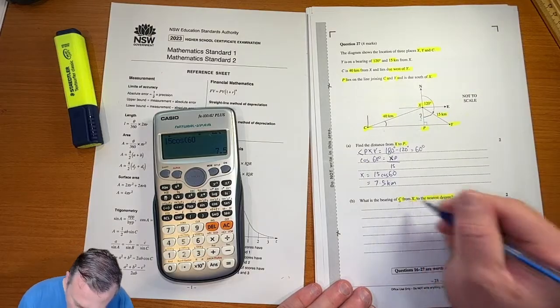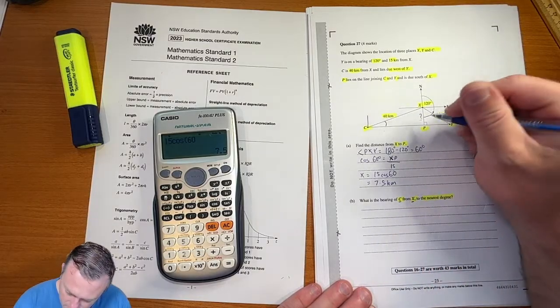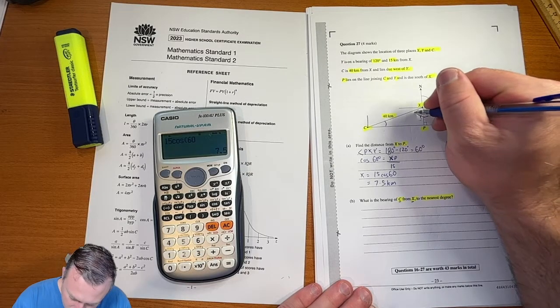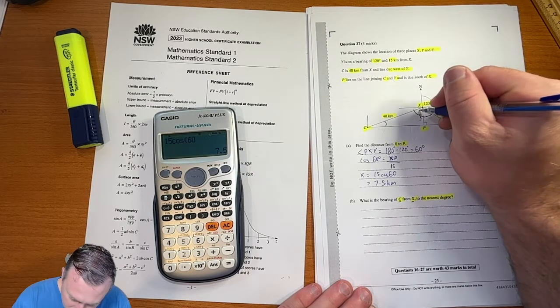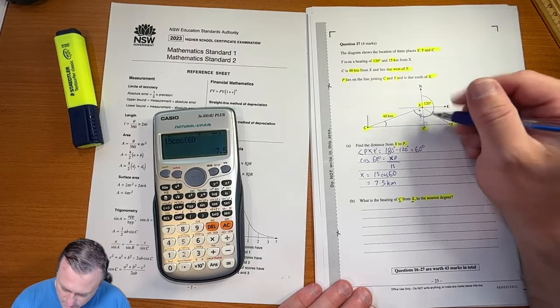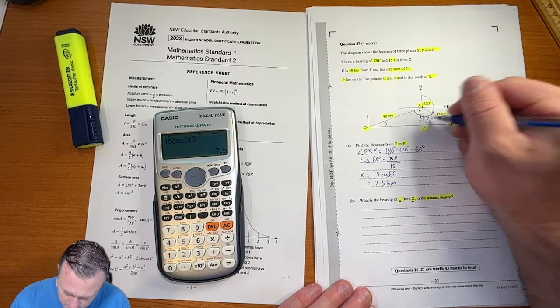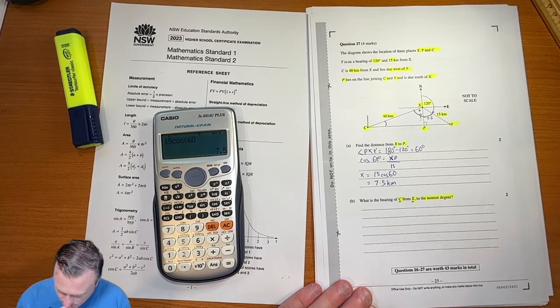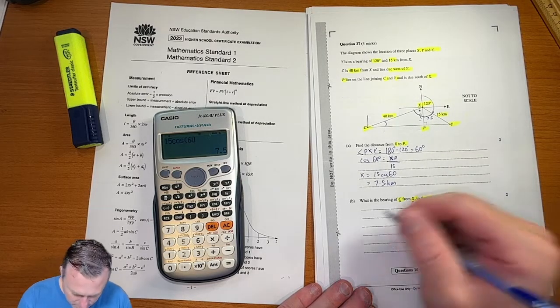So calculate the bearing of C from X. So we're at X. How many degrees around does it go? So we need to find this bit in here. We know that's 7.5. Now that's 40. So then we've got an angle.